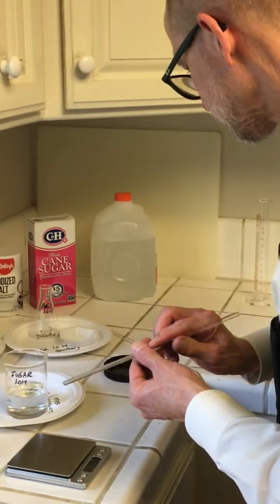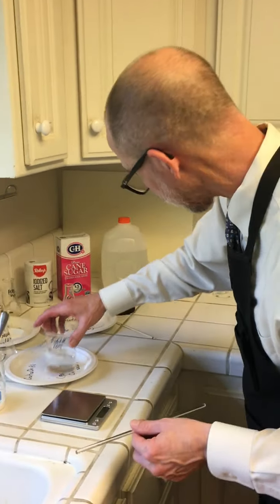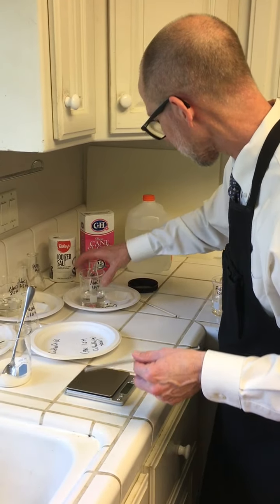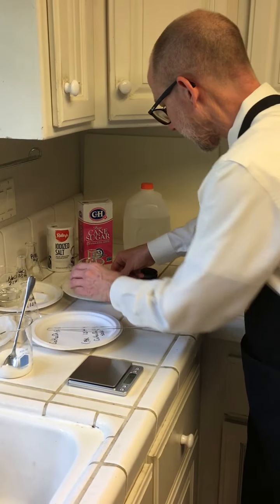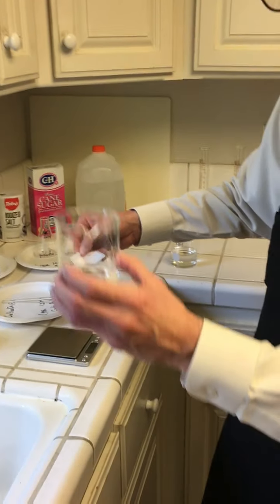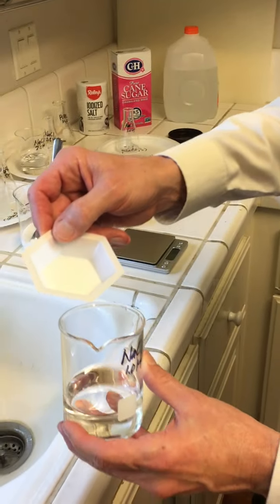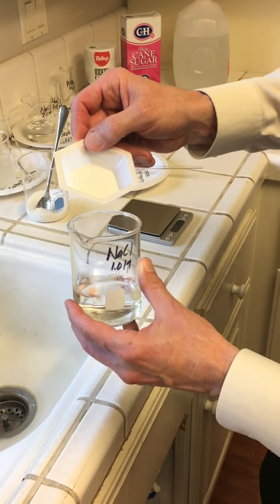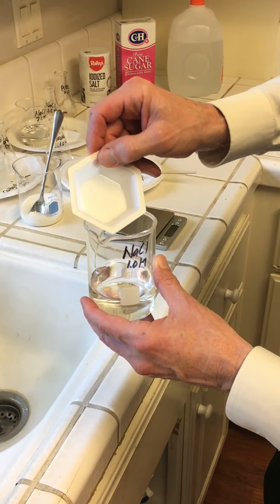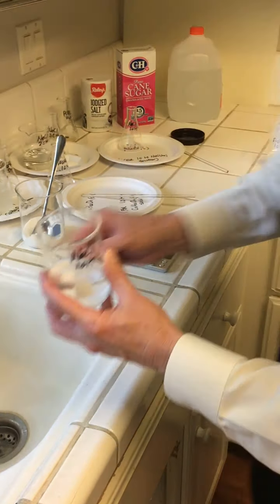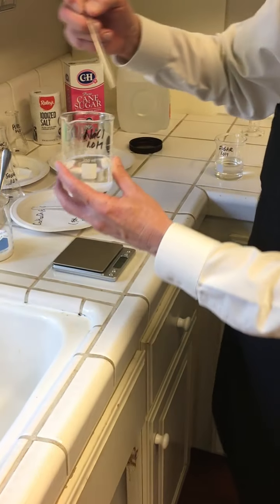sugar solution. Now I've already gone ahead and measured the sodium chloride. Same thing with the sodium chloride solution. I've already measured out my 100 milliliters of water, and you notice it's a very tiny amount of salt. You might want to think about that. This is 1 mole per liter sodium chloride. The other was 1 mole per liter of the sugar, and it was substantially less.